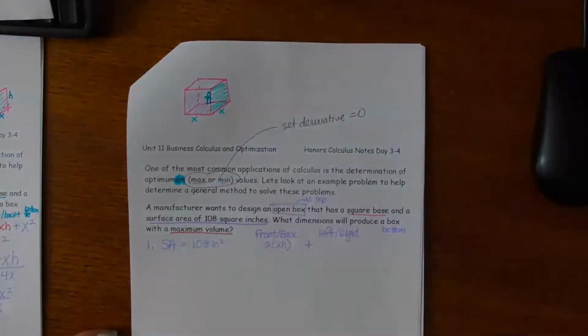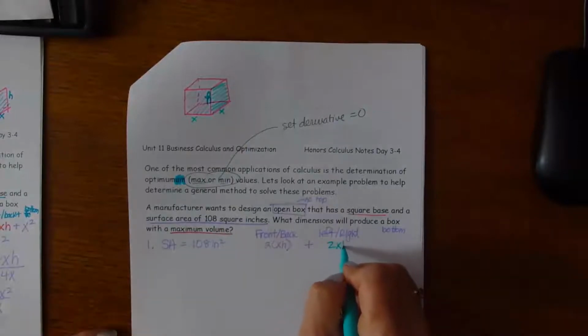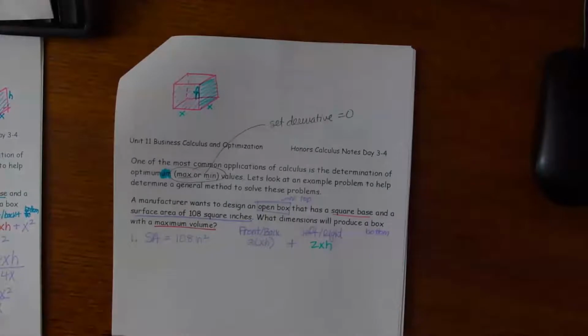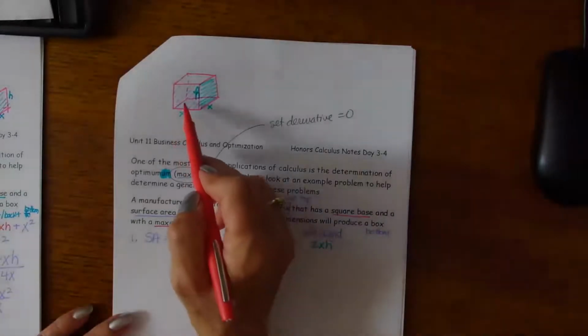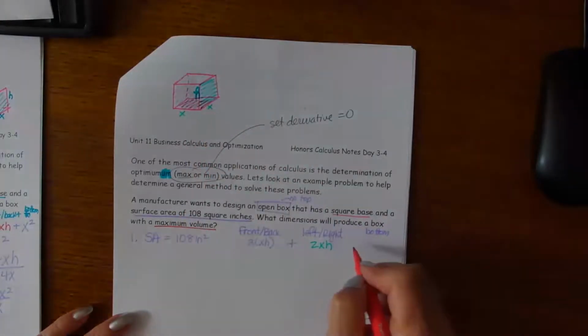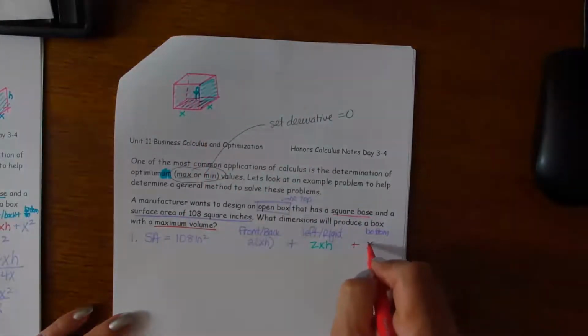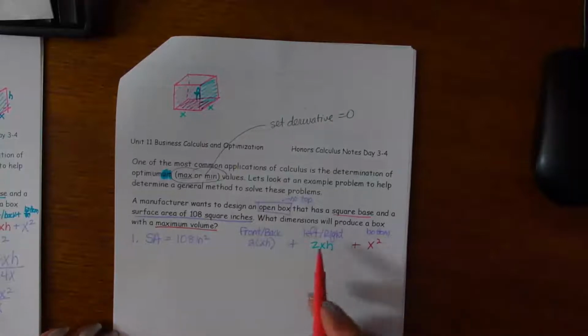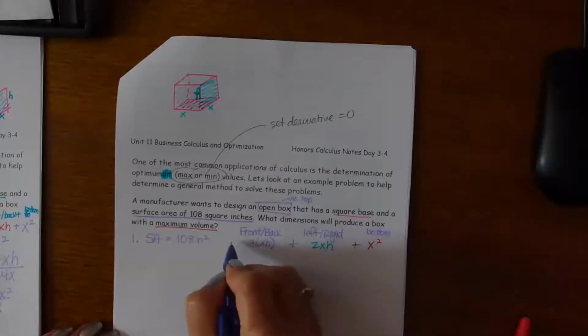Is that also XH? It is, and I've got 2 of those. Now, what's the area of the bottom? That's that right there. X squared. And if I add up all those sides, what does it equal?